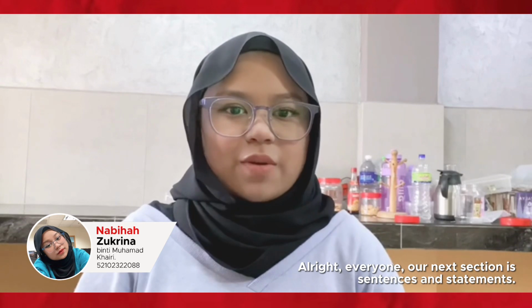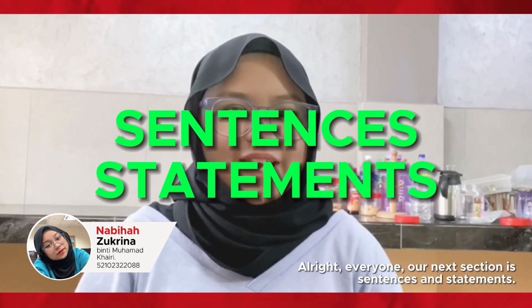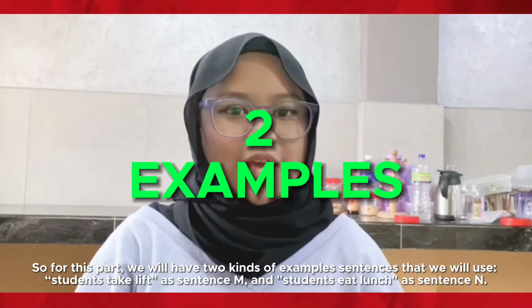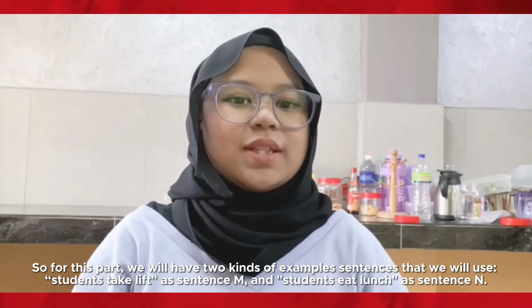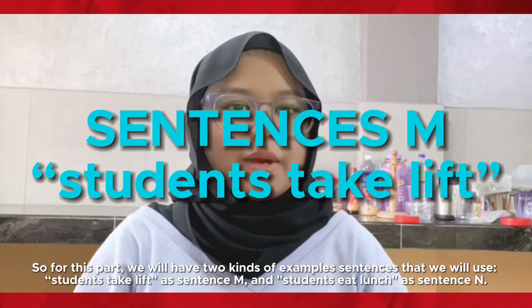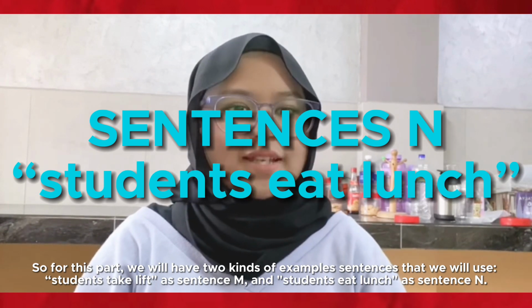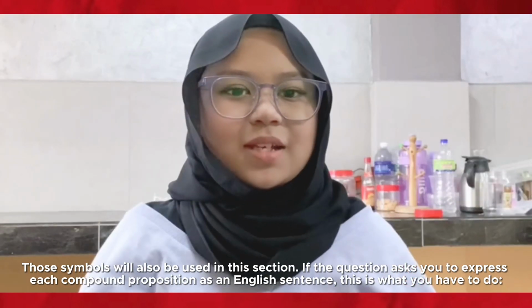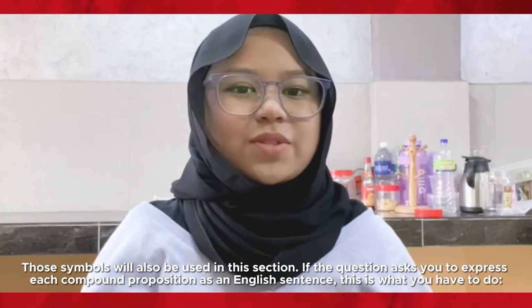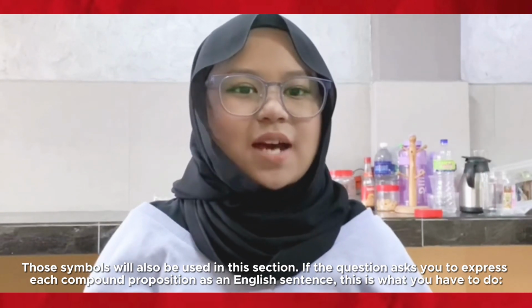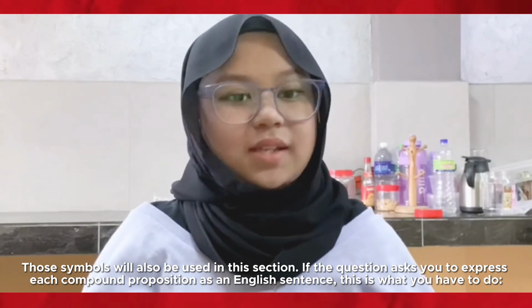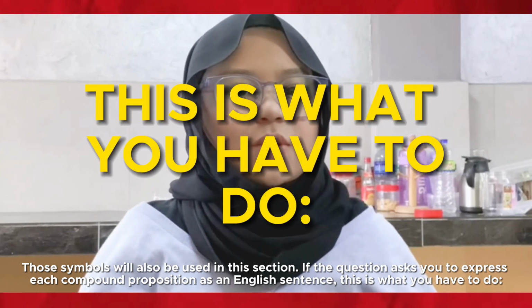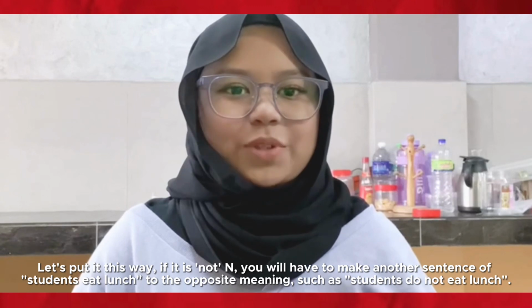Alright everyone, our next section is sentences and statements. For this part, we will have 2 example sentences that we will use: student take a leave as sentence M and student eat lunch as sentence N. Those symbols will also be used in this section. If the question asks you to express each compound proposition as an English sentence, this is what you have to do. Let's put it this way.